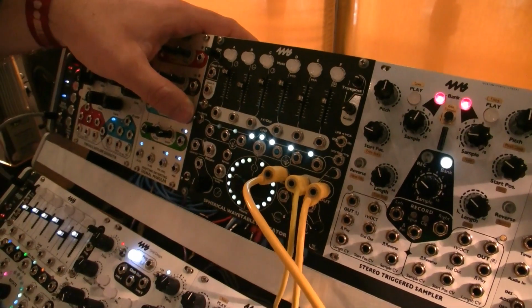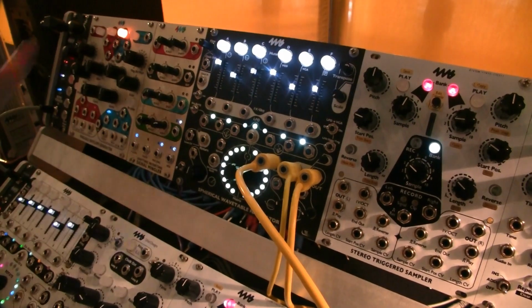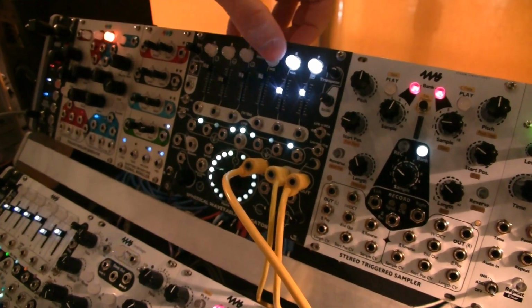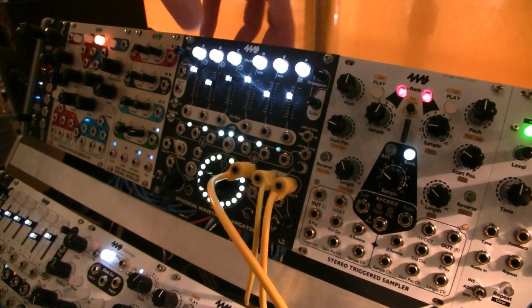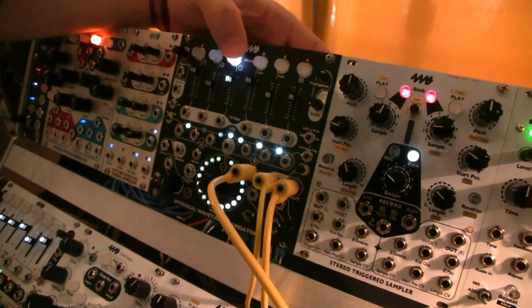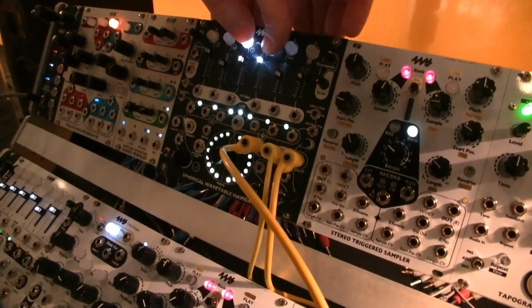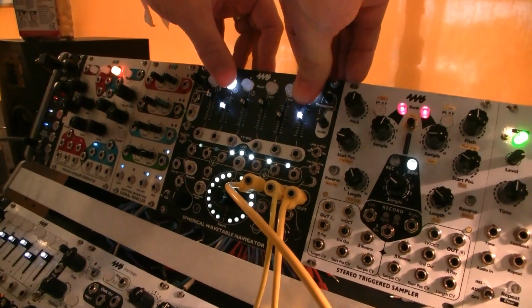A couple more things. You can also use it for key retrig. So you have a switch here. So that's the regular play mode with the mutes of your mixer section. And if you switch to key retrig, you can now use this as a keyboard and play each VCOs independently, or start playing chords.